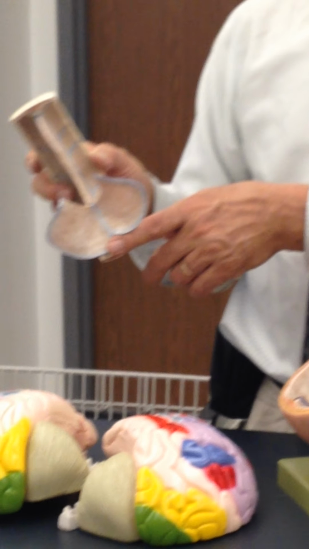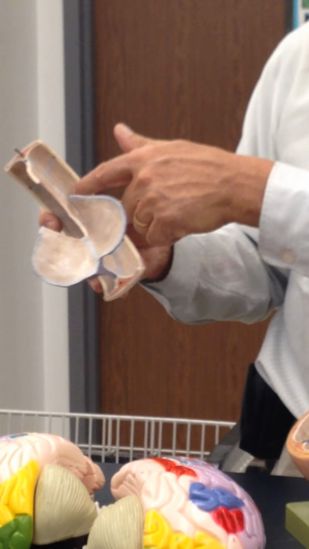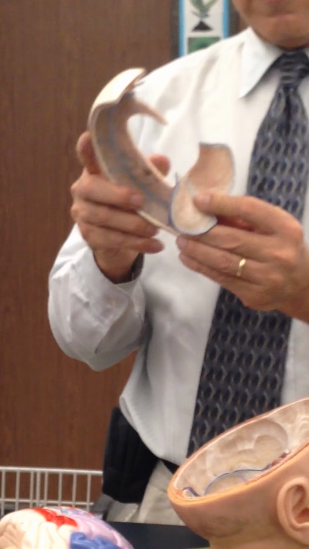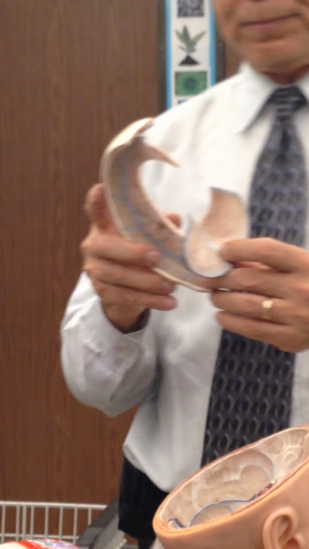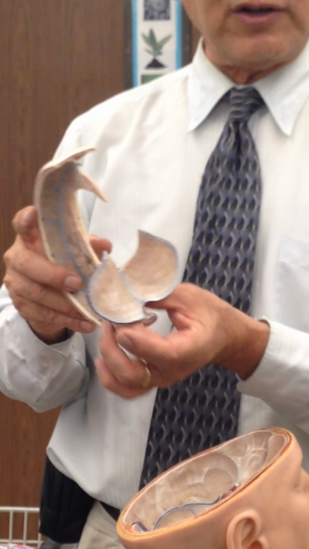The confluence of sinuses is where the superior sagittal sinus is right here. Superior sagittal sinus, SSS, drains the cerebral cortex. So all the cerebral vessels are coming from the surface of the brain and collecting medially. All the peripheral veins will dump into the superior sagittal sinus, and the blood will then carry posteriorly through the where the tentorium comes together with the falx cerebri.